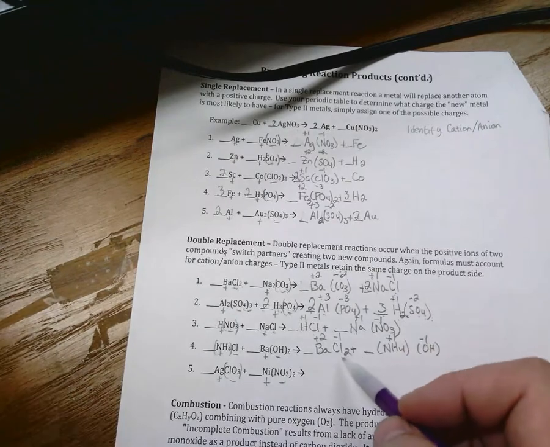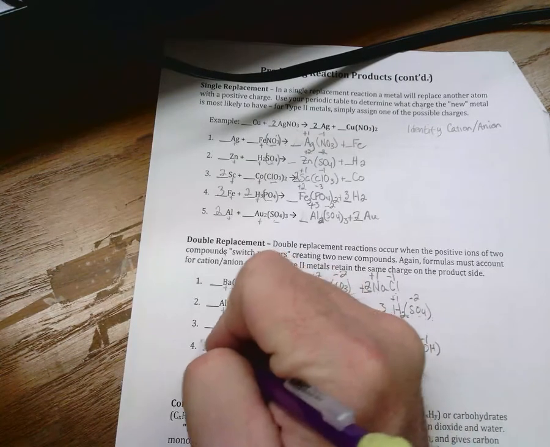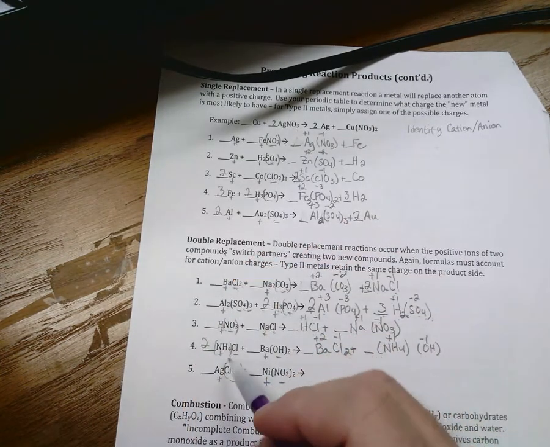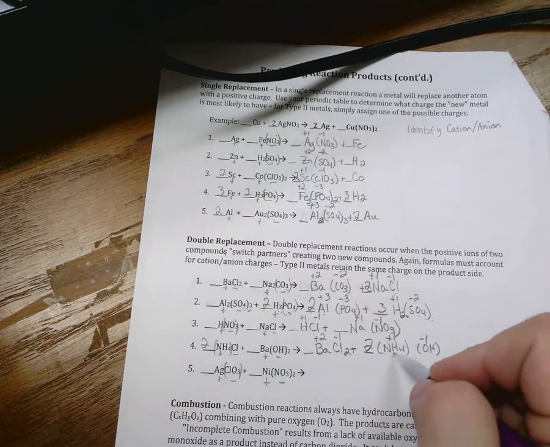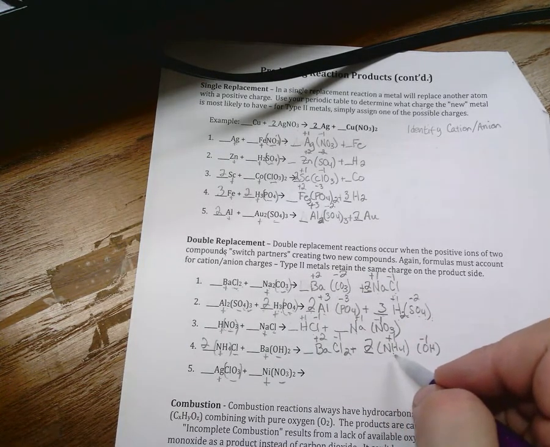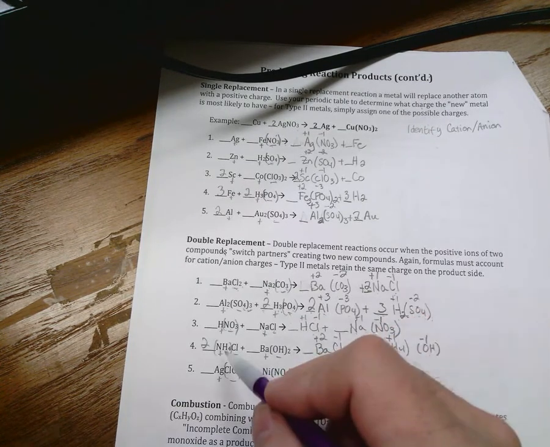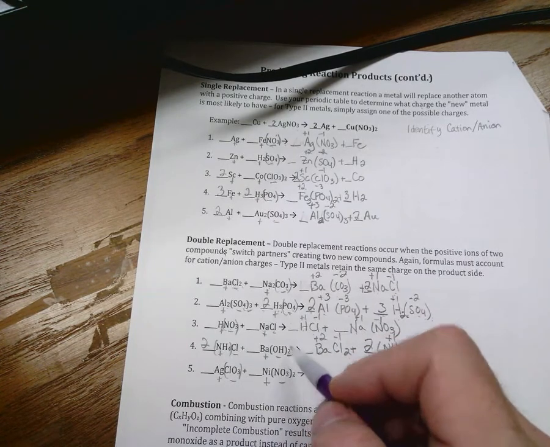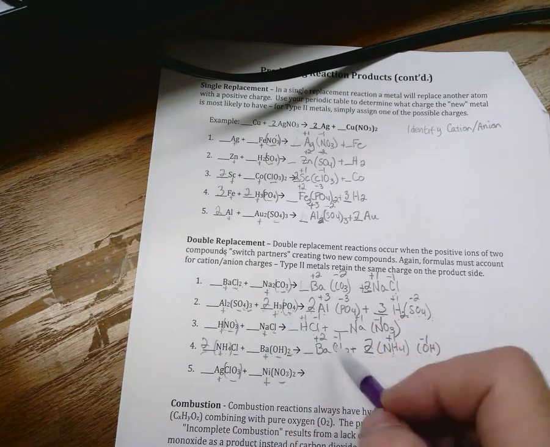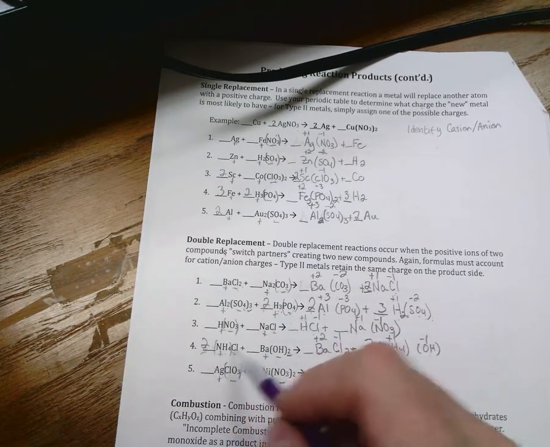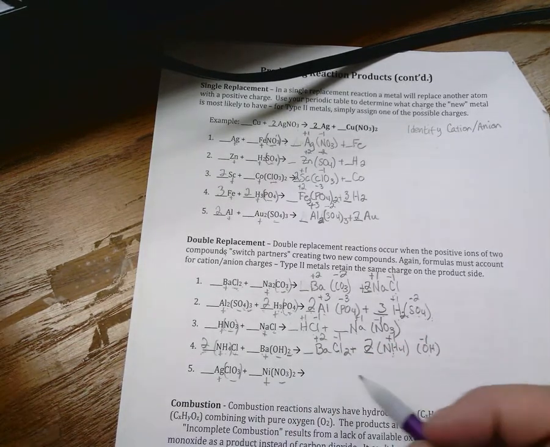Okay, so it looks like I have 2 chlorines, and I've got 1 on this side, so I'm going to throw 2 out here. That gives me 2 NH4 groups and 2 chlorines, so then I'm going to put a 2 here because I only have 1 ammonium group here. That gives me 2 OHs, 2 ammoniums, 2 OHs, 2 ammoniums, and then 1 barium, 2 chlorines, 2 chlorines, 1 barium. Balanced and done.